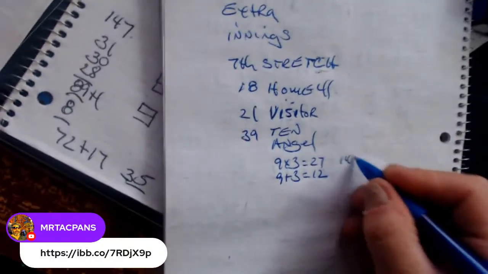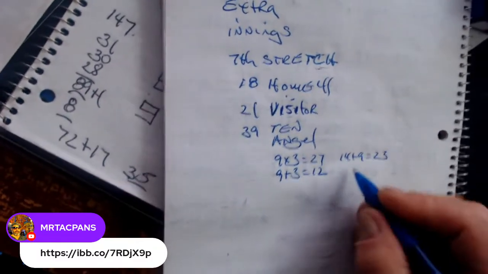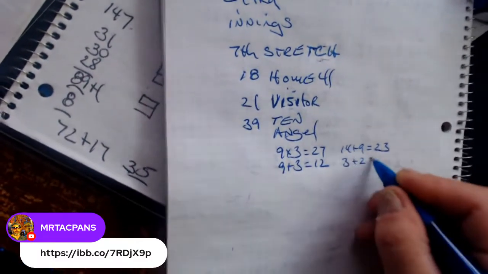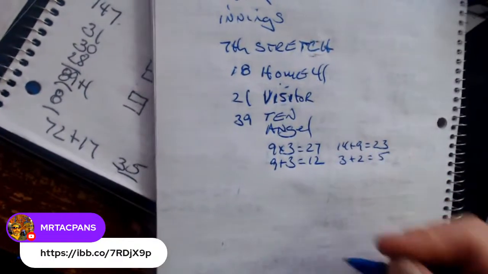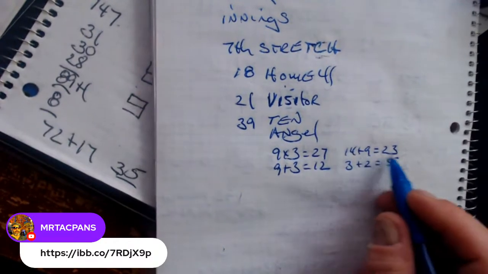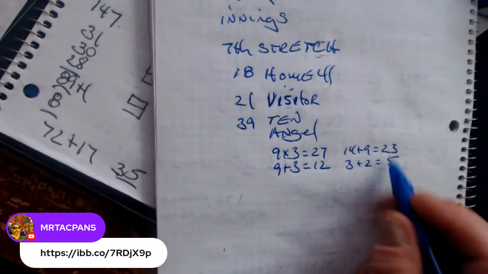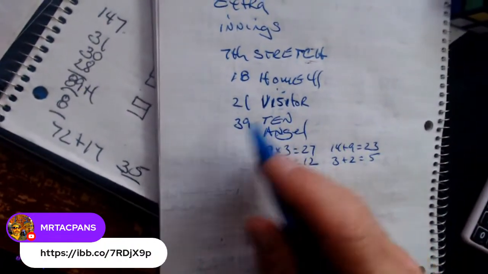This will equal to 14 and 9, equaling to 23 in the house of bait. Well, both of the equations are perfect. 7 times 2, 7 plus 2 equals 14 and 9, 23. 1 times 2, 1 plus 2, they both equal 5. It's absolutely perfect, this number.